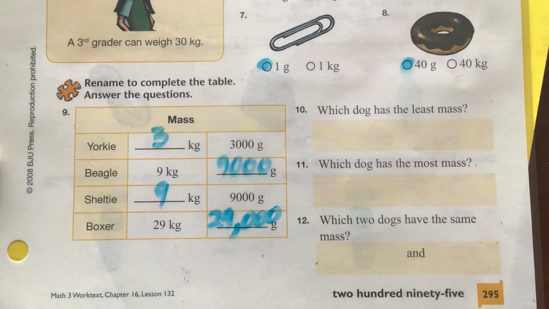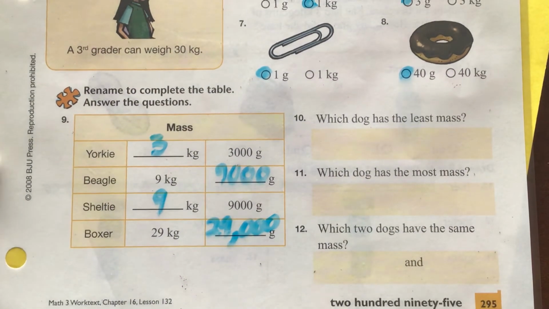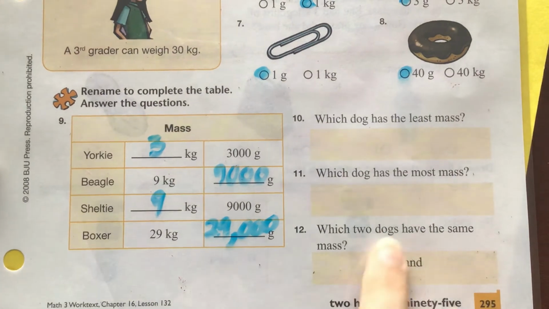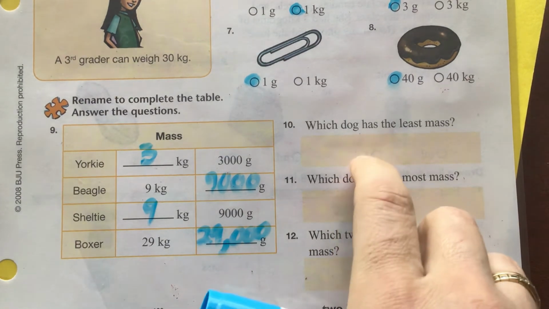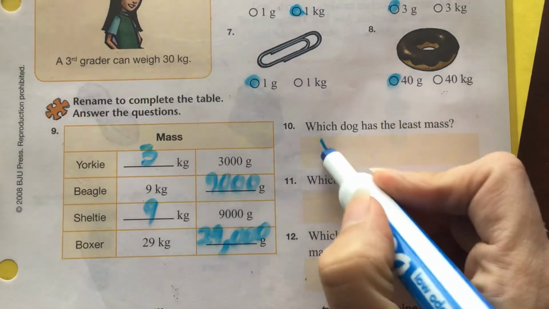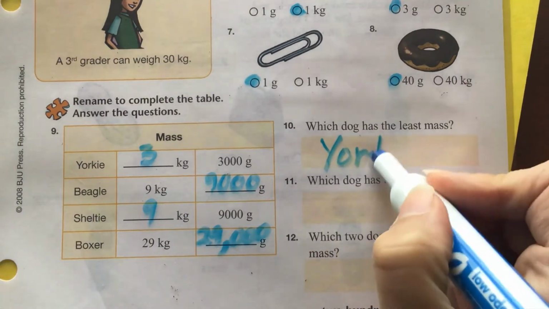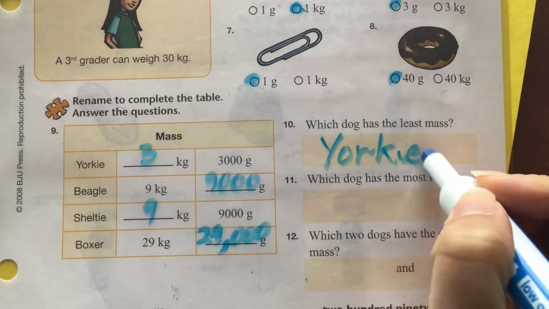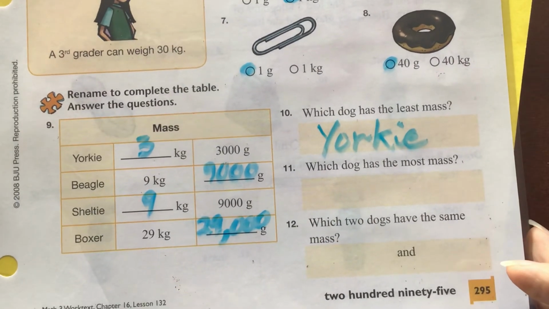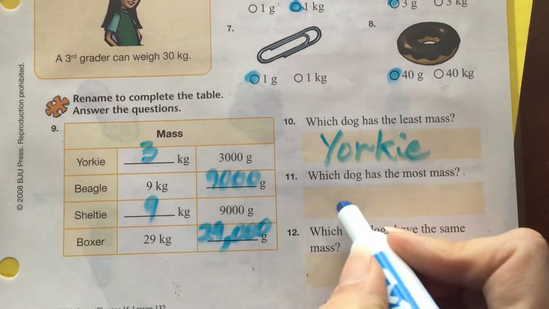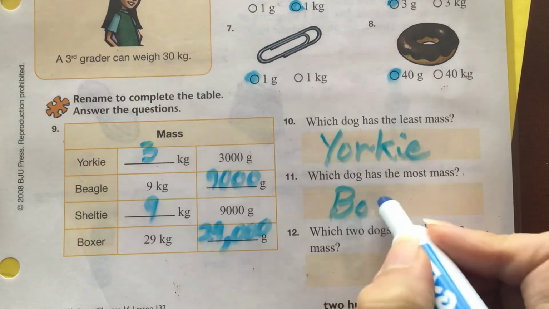29,000 grams. So a big difference between a Yorkie and a boxer, right? And there's how much they weigh. Which dog has the least mass? Well, I just said the answer. A Yorkie. In these groups of dogs, a Yorkie is smaller. Which dog has the most mass? Which one weighs the most? On this list, we would write Boxer.